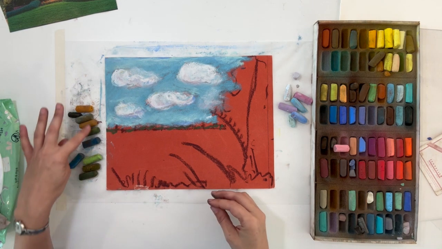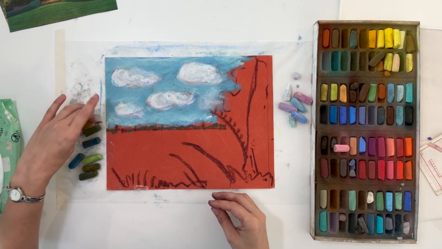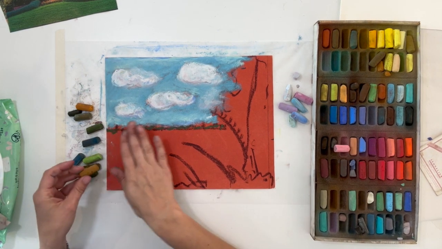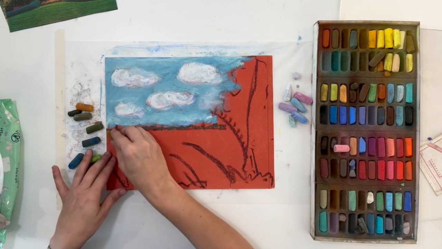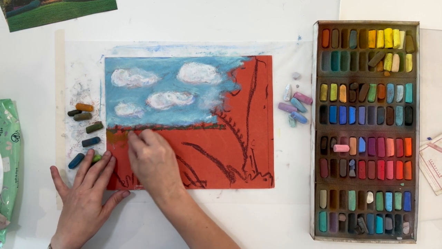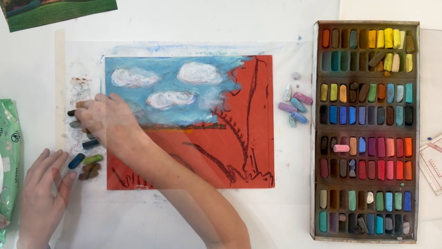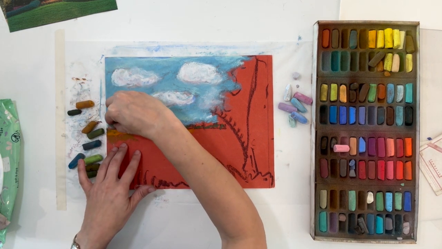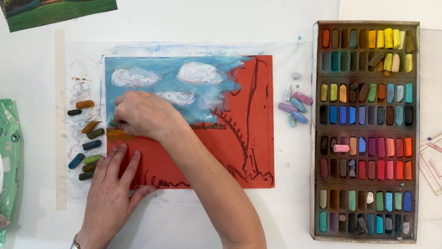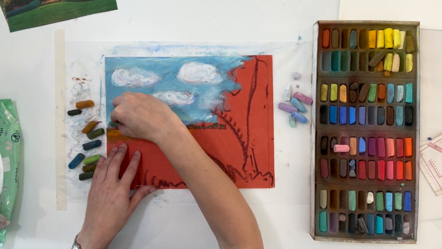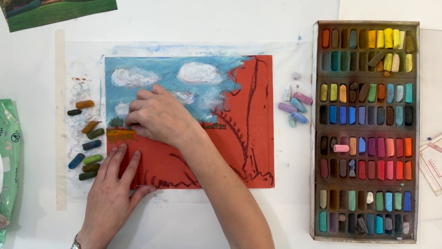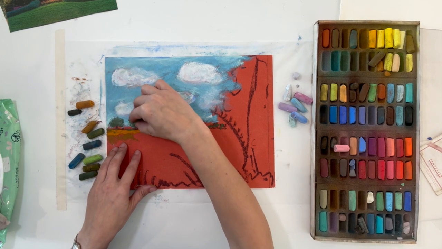So I've pulled out some greens, some yellow ochres and browns and blues to work into now my middle ground. And go slowly and layer your colors, your darks and your brightest lights on top.